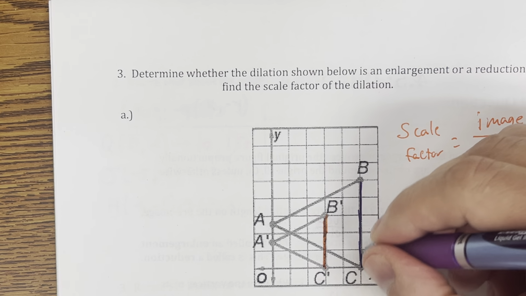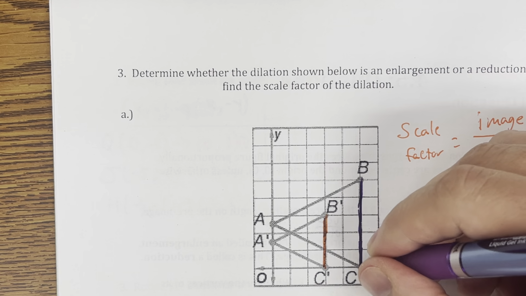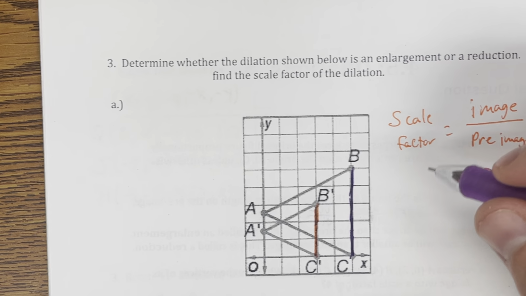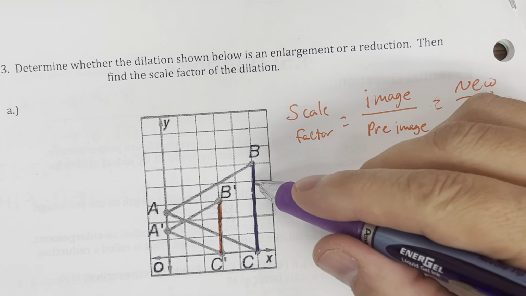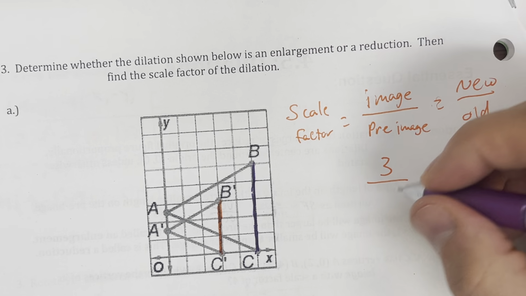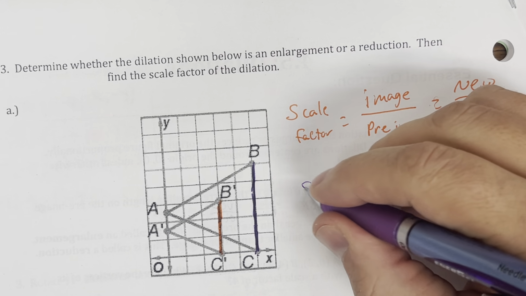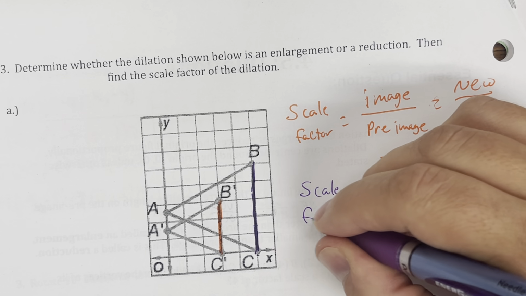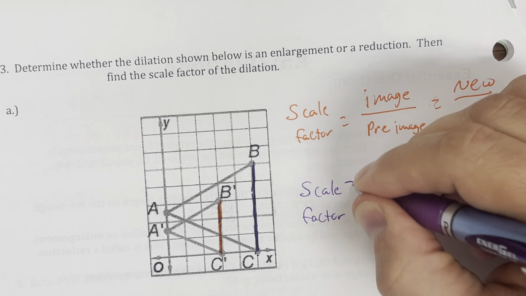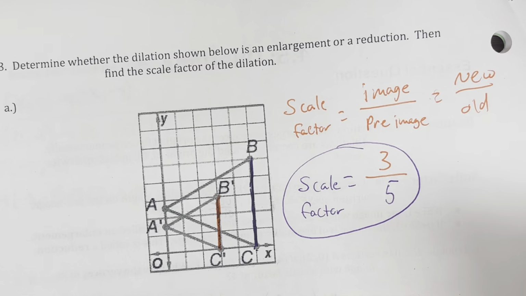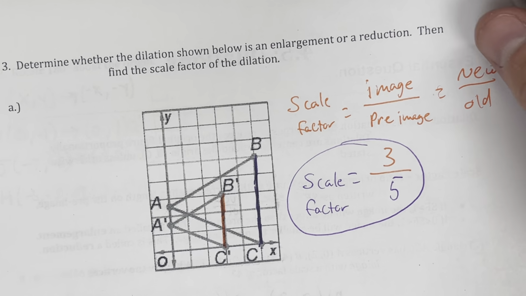This is where it all started. And BC, its corresponding part, it is 1, 2, 3, 4, 5. So it's 3 over 5 for the scale factor. We got it. That's it. Just have to find the ratio of the corresponding sides of the image over the pre-image.